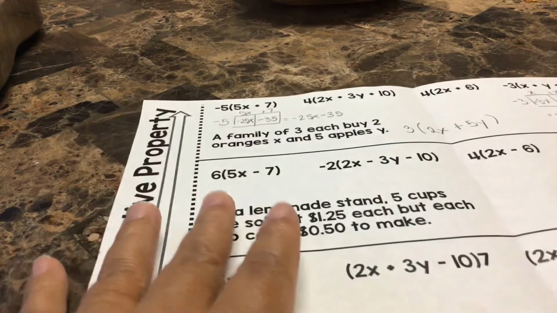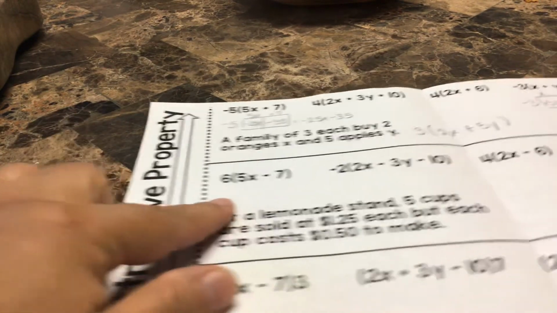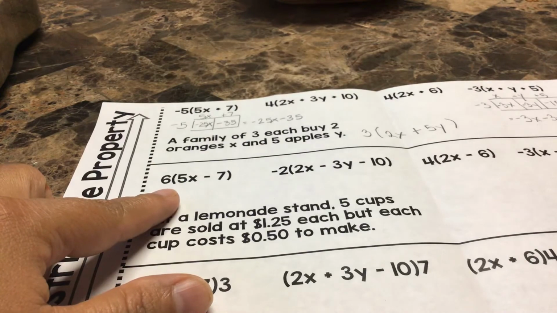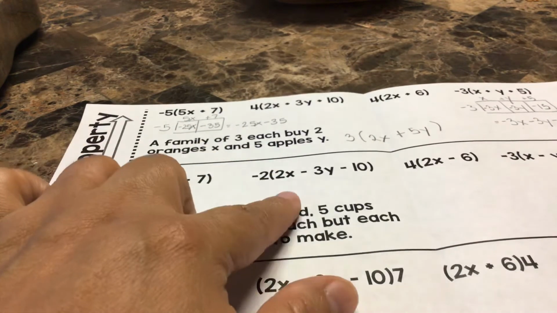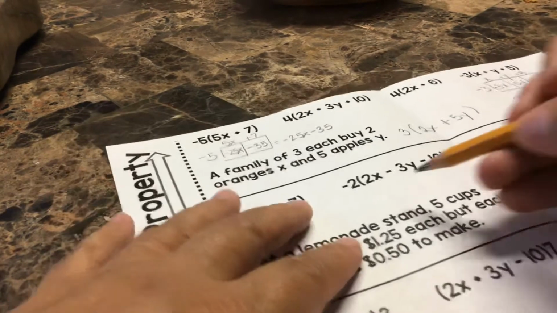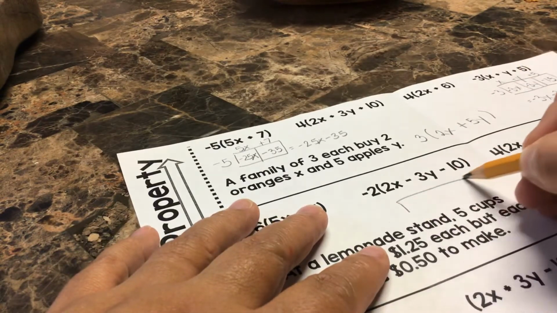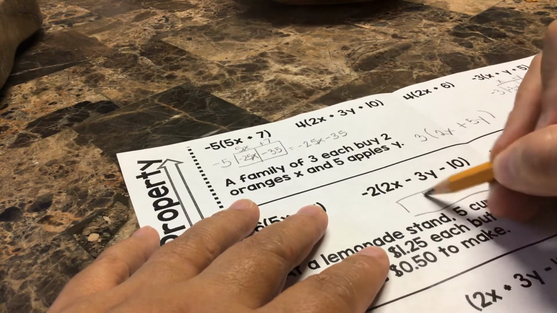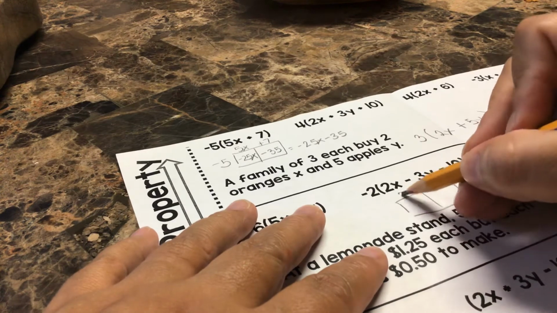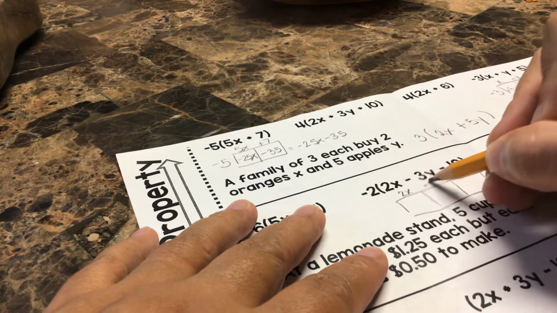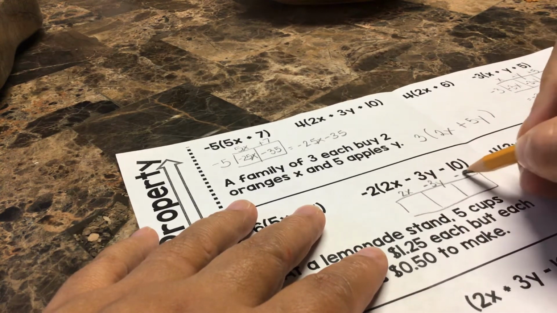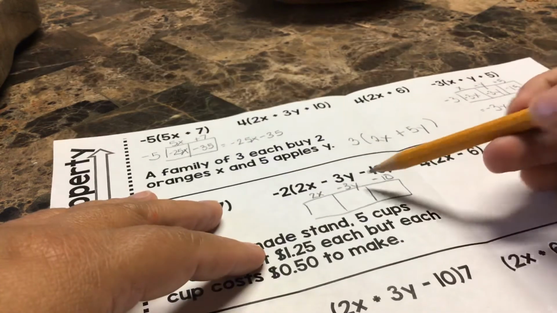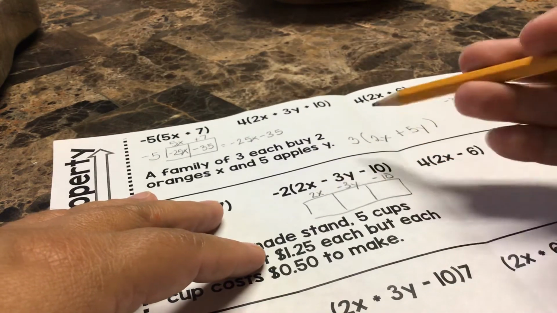All right, when it has a negative sign, we saw what to do. We're just going to multiply it the same. But I want to go ahead and do this one. So I write the rectangle. I'm going to divide it into 3 parts because you have 2x, negative 3y, negative 10. So don't forget that negative signs and minus are interchangeable.